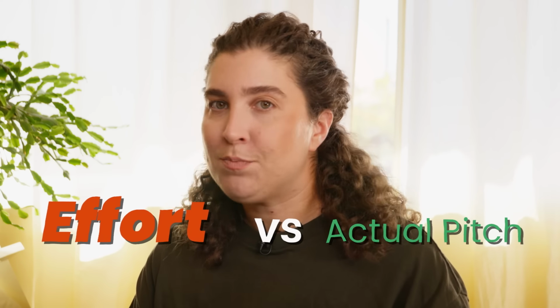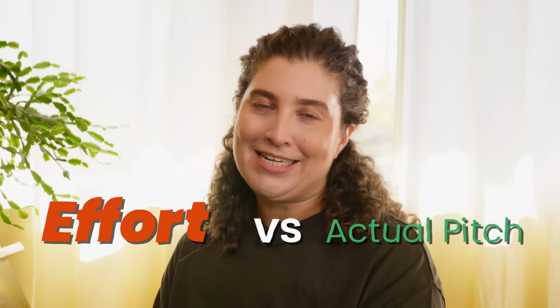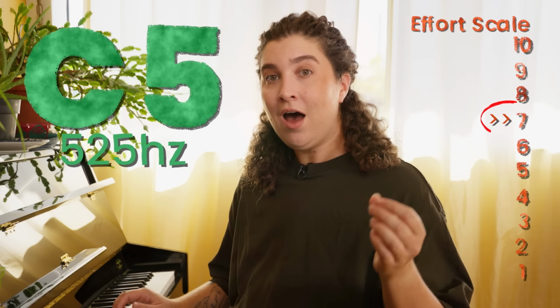This effort versus actual pitch problem has plagued me since my singing teaching days. Sometimes if I wanted to get a student with a lower voice than me to sing a C4, I had to sing a C5, so that I could demonstrate the appropriate effort. It cannot be understated how the fact that we all have completely different starting points, regardless of gender or sex, can make this stuff kind of tricky to grasp.